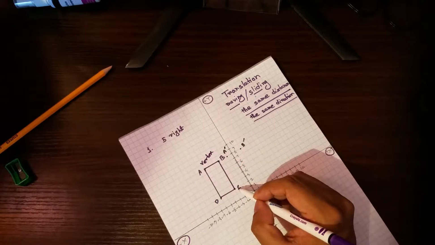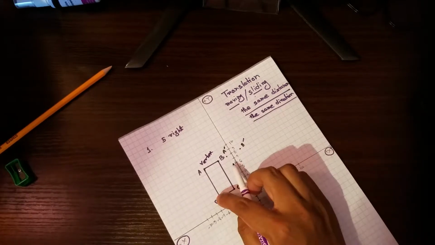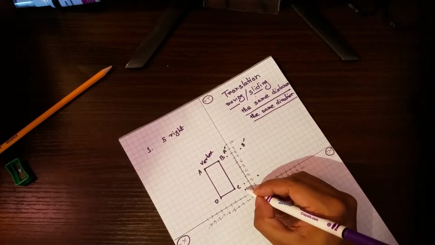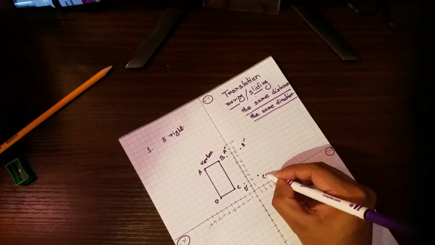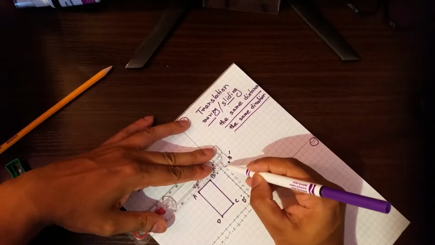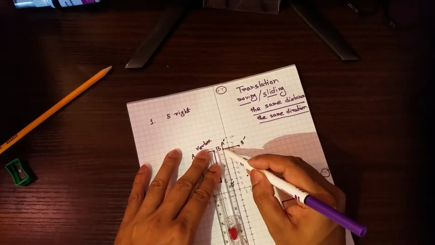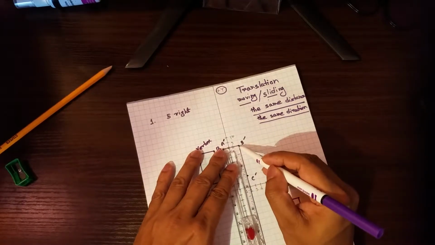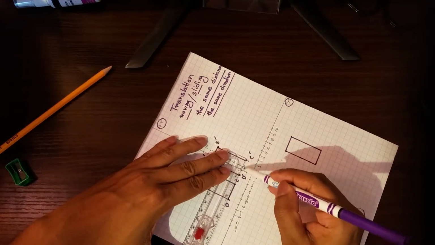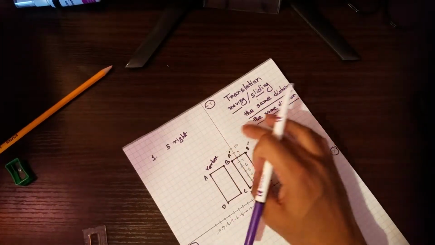Same for your C and D. So C will be moving 5 units. So this is your new C. D will be moving 5 units, which will be here. So this will be named as D prime. This will be named as C prime. Once you have all the 4 points, you just have to connect them, and then you'll see your new translated shape. Okay, so this is a very simple translation.